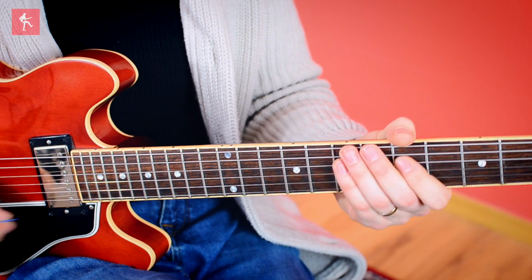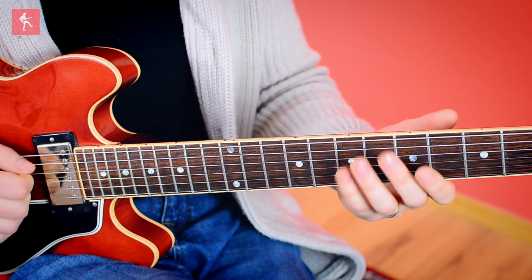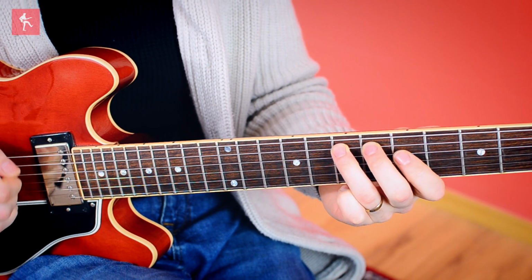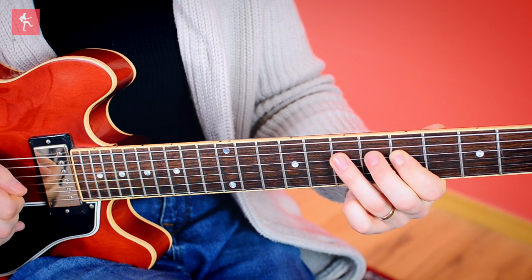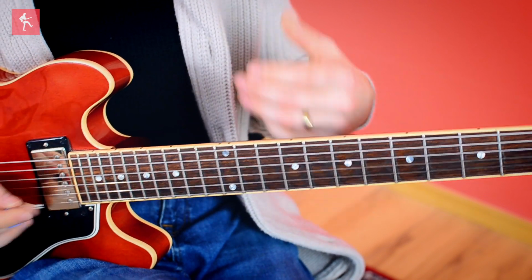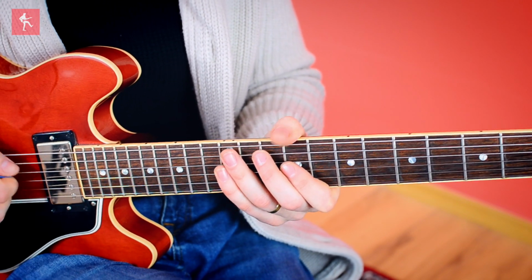Okay, so let's just go through those notes. Now we're using the E harmonic minor scale shape, okay? And there's our 7, there's our root, there's our flat third, and there's our 4th, okay? So it's a bit of a pentatonic-y thing plus the 7th, the raised 7th from the harmonic minor.